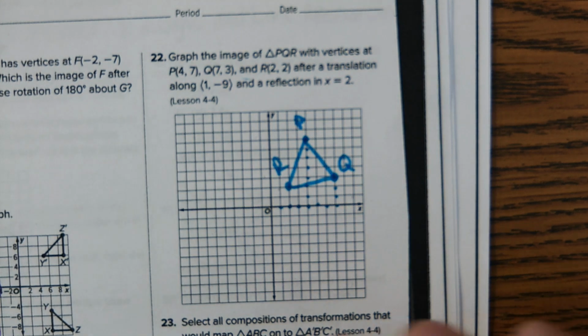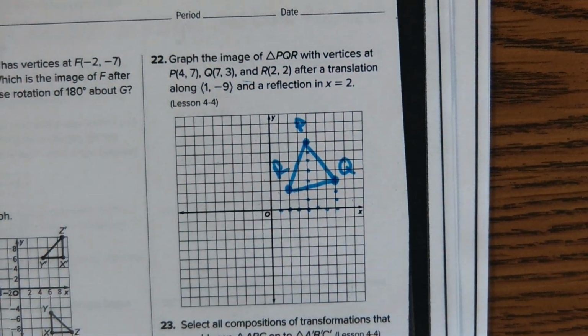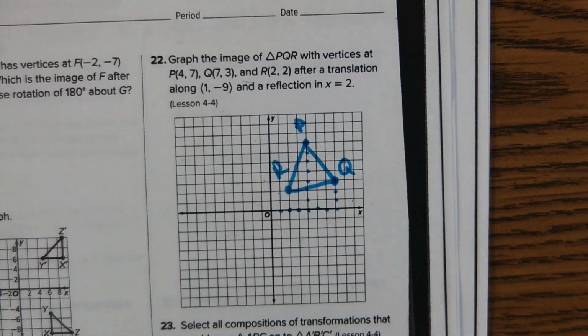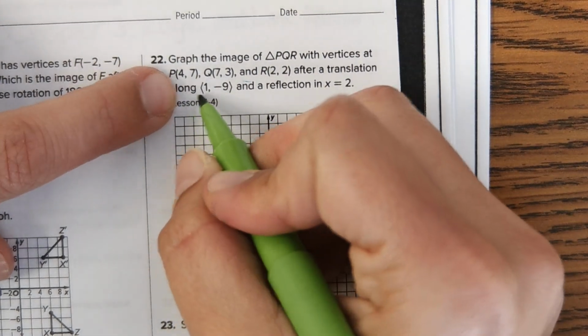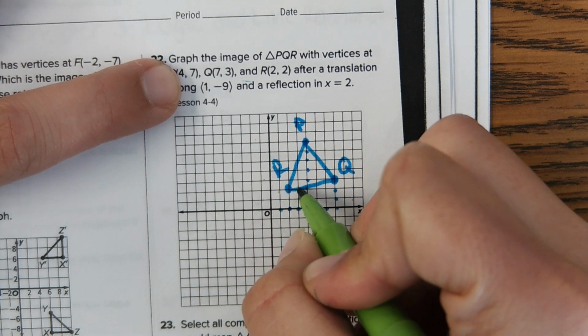Okay, it's going to get, is it blurry? I can focus it. Okay, it says translated along the vector 1, 9, so that would be x plus 1, y minus 9. So to the right 1, down 9.